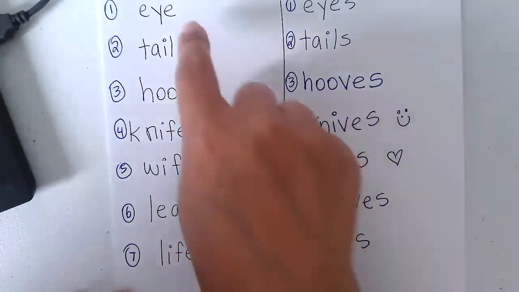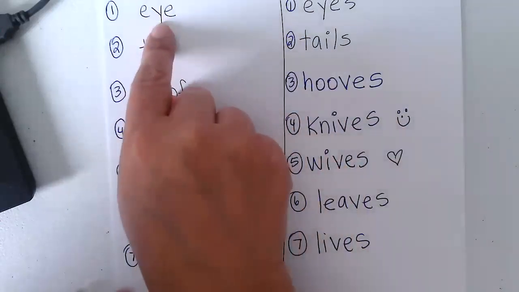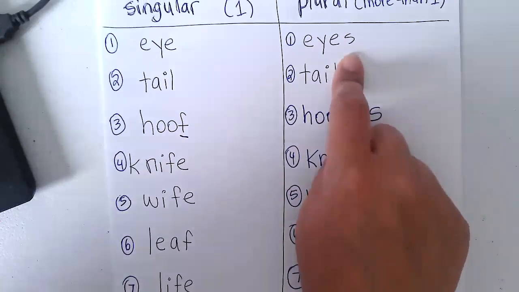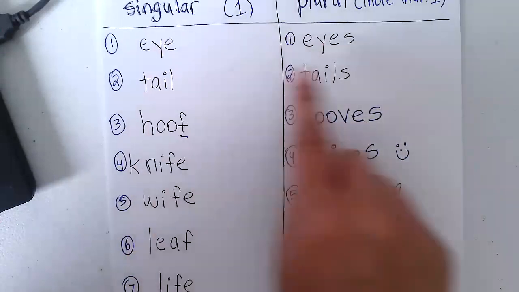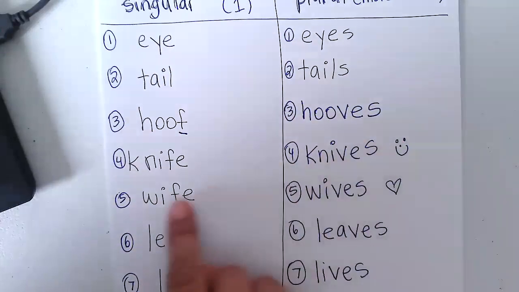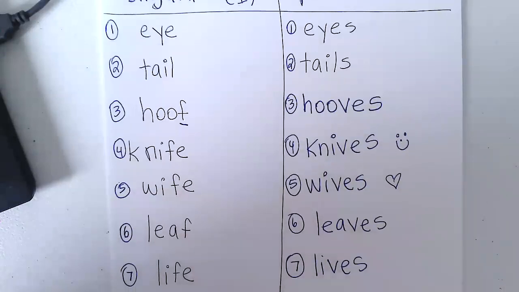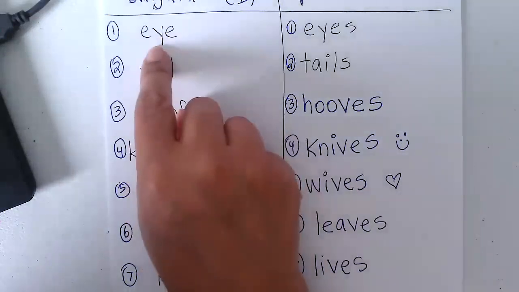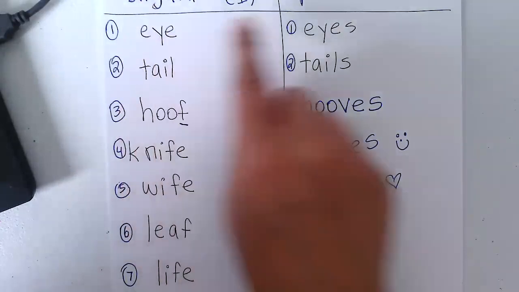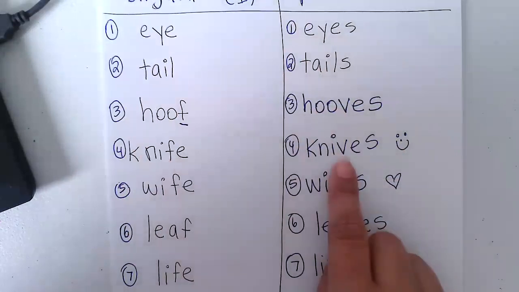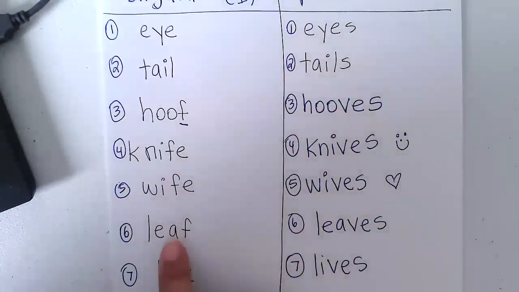Perfect. So let's go through this list really quick. We're going to read the singular and then the plural. I'm going to go first. You're going to listen. And then the second time you're going to join me. Eye, eyes, tail, tails, hoof, hooves, knife, knives, wife, wives, leaf, leaves, life, lives. Okay, you're going to join me. Please unmute, or in your live classroom, go ahead and read this with me. Go. Eye, eyes, tail, tails, hoof, hooves, knife, knives, wife, wives, leaf, leaves, life, lives.